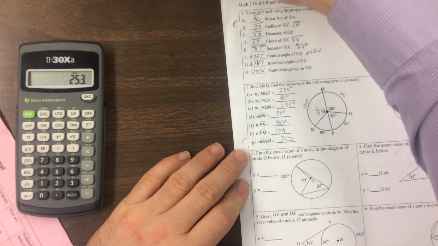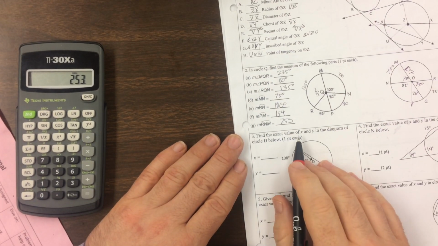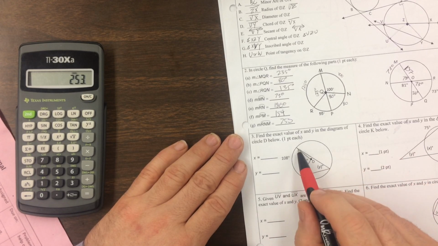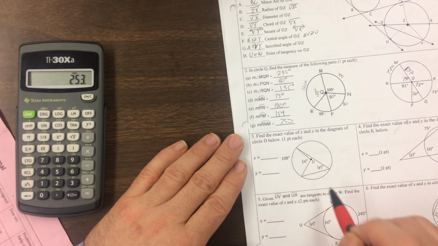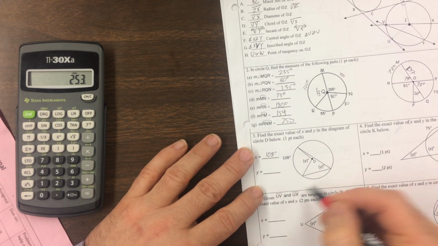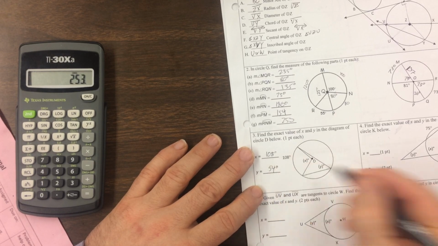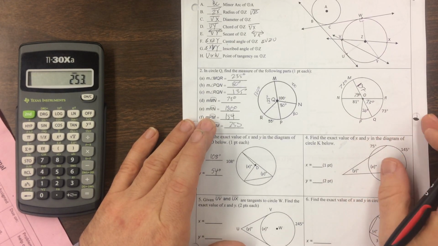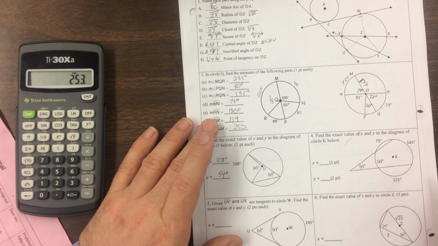Okay. Now, about circles. First one here, we're just asking you to go between arcs and central and inscribed angles. So X is going to be exactly the same because it's the central angle. Y is going to be half of that, 54. Find the exact value of X and Y in the diagram of circle K below.